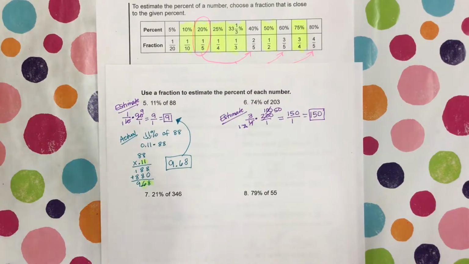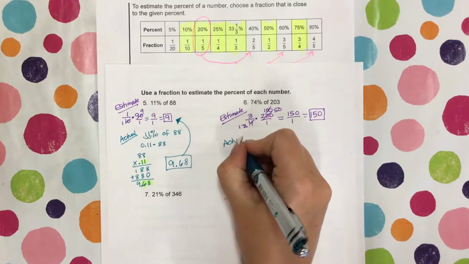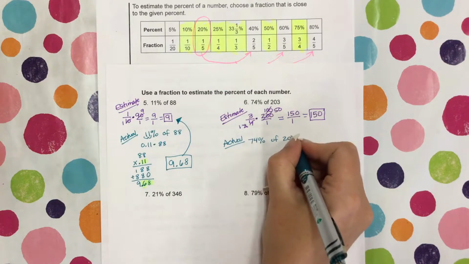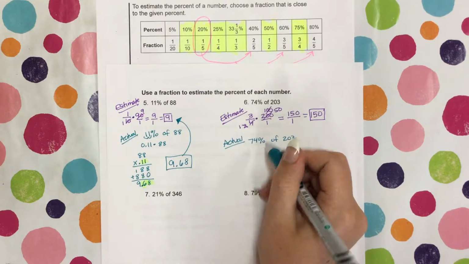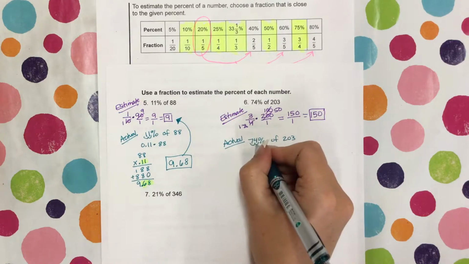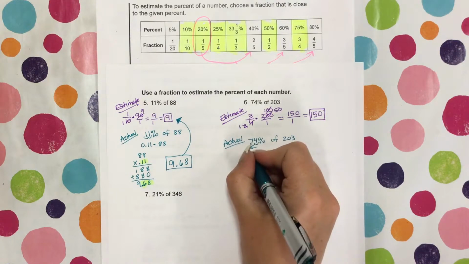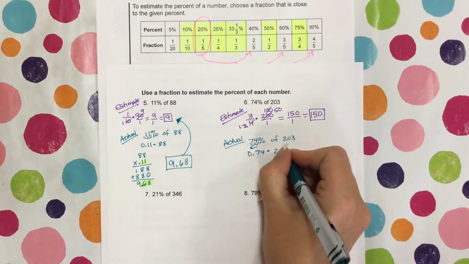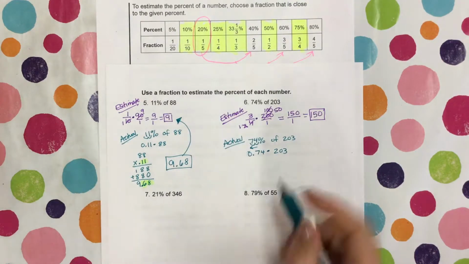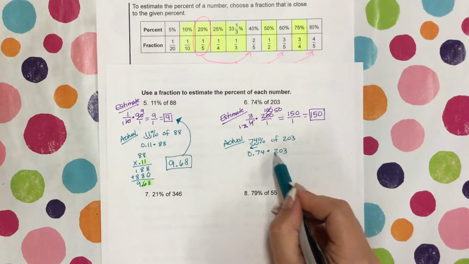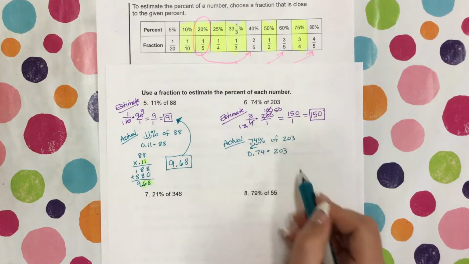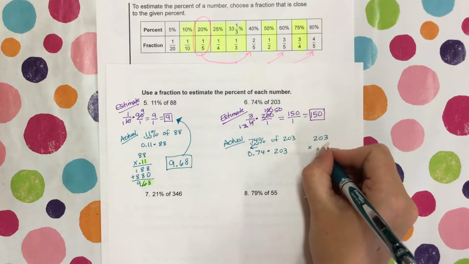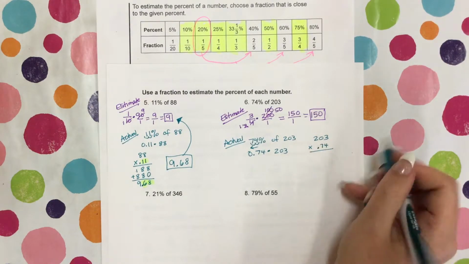Now let's go ahead and find the actual value and see how close it is. Okay, so 74% of 203. First thing I need to do is change this to a decimal. So I'm going to move the decimal point 2 places to the left, which I end up with 0.74. Of means times 203. Okay, I need to multiply these. Now this has 1, 2, 3 places. This has 2. So I'm going to put the number with the most places on top. So it's going to be 203 times 0.74. And then I just multiply.